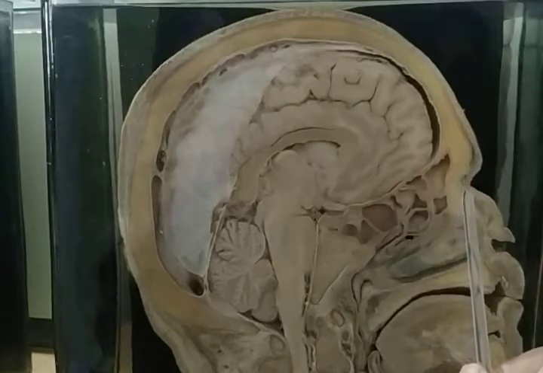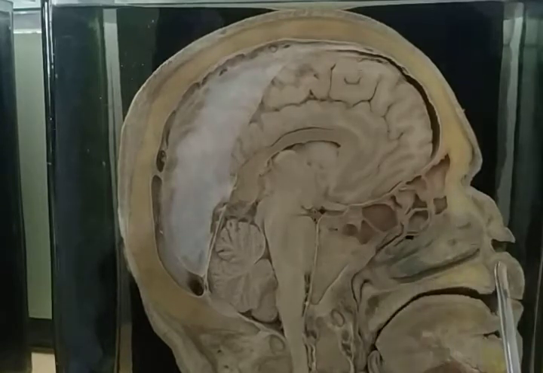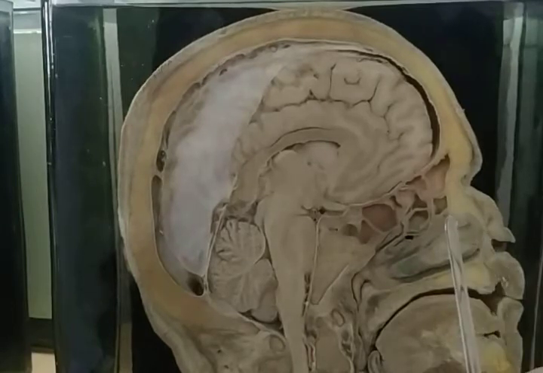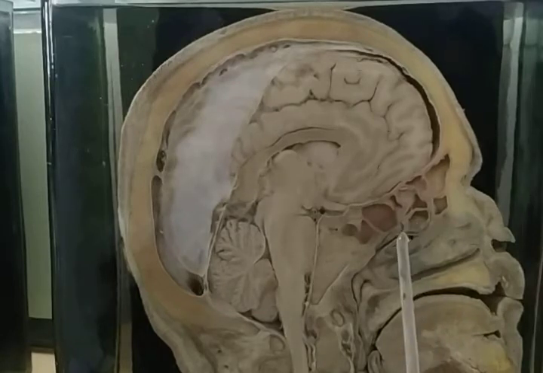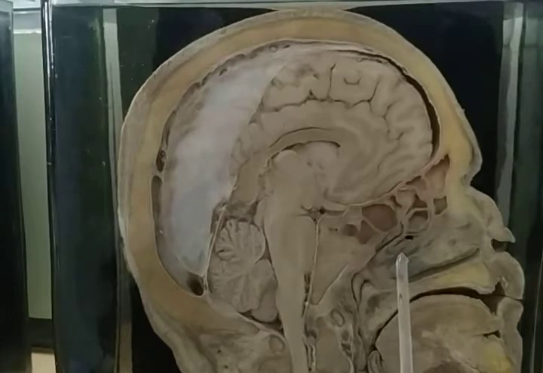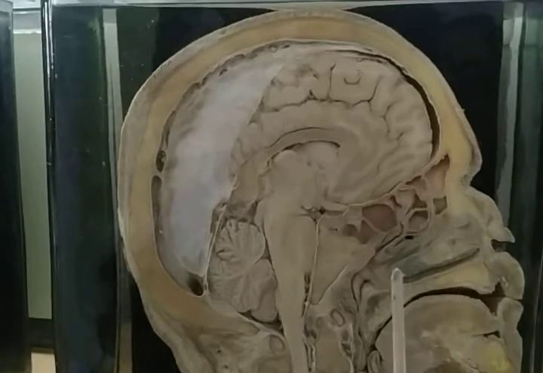Coming to the lateral wall of the nose, you can see three projections that are called conchae. You have the superior concha, then the middle concha and the inferior concha. While the superior and middle conchae are projections from the ethmoid bone, the inferior concha is an independent bone.